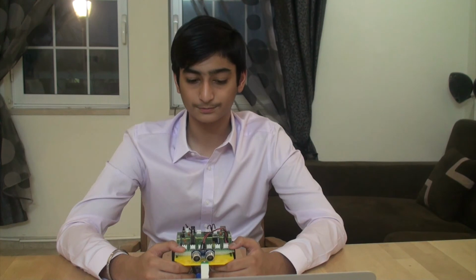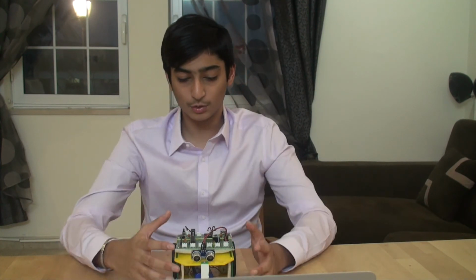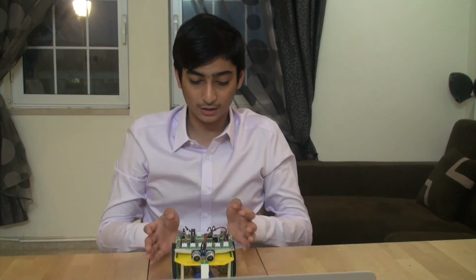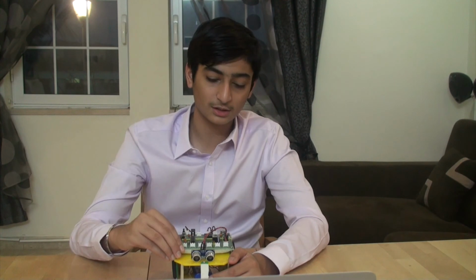Ultrasonic sensors can also be used for self-driving cars. However, in that case, more ultrasonic sensors would be required in order to see more around the car rather than just straight ahead. As a result of this, they will be able to avoid any obstacles coming towards it from the sides, from the back, and from any angles other than the ones I have previously mentioned.